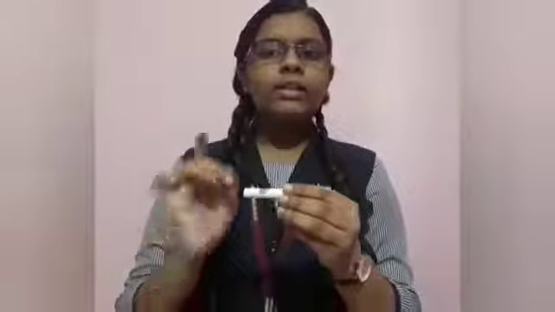For adsorption, what we learned is that adsorption is a phenomenon in which the adsorbate is only bound on the surface of the adsorbent. So in this case, what is the adsorbate? The ink is the adsorbate because it is only binding on the surface of the chalk piece. And what is the adsorbent? The adsorbent is the chalk piece.